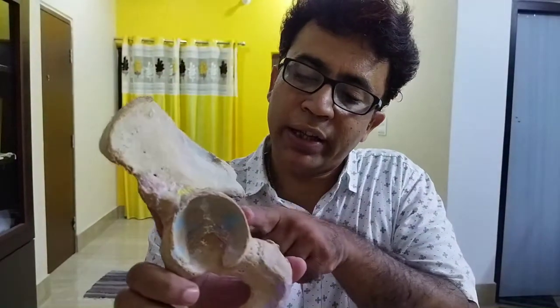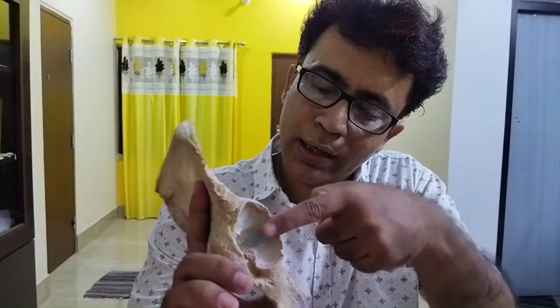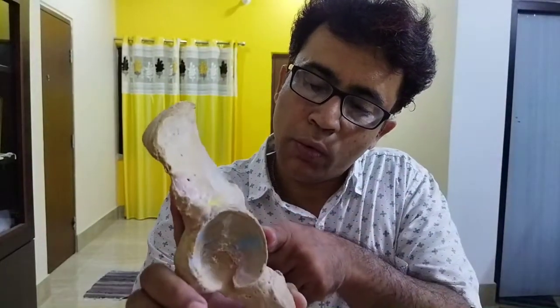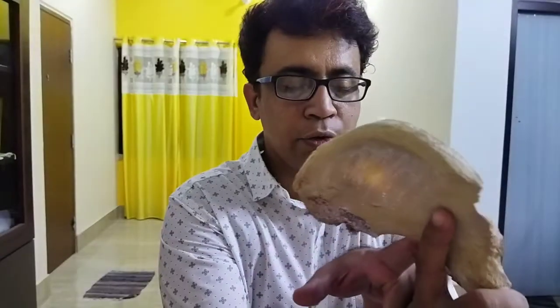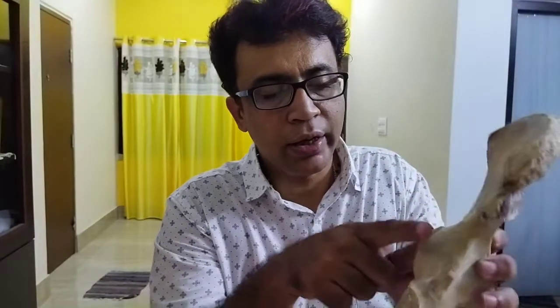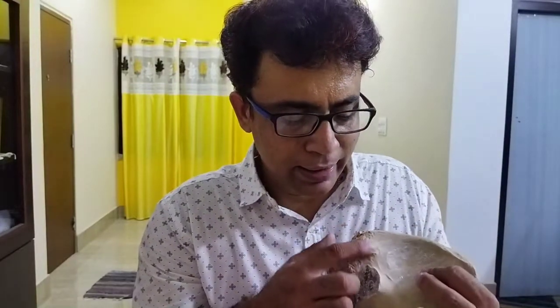Now the junction of the ilium and the ischium is along the stem of the Y-shaped triradiate cartilage. Here the posterior border of the ilium continues with the ischium, and this is the medial border.